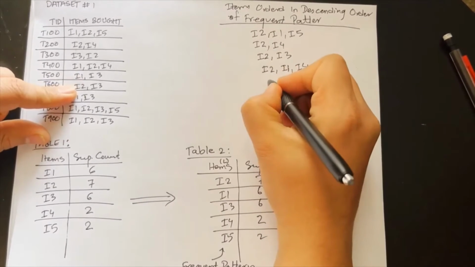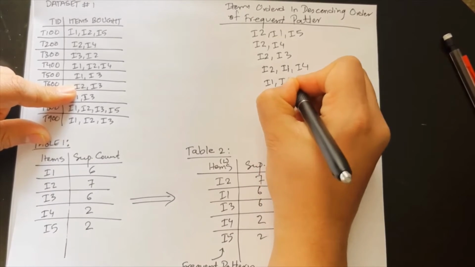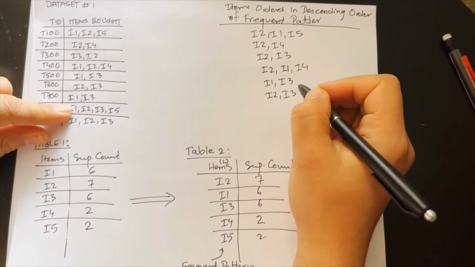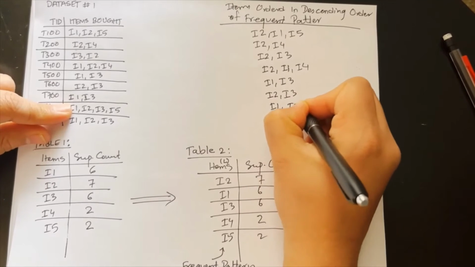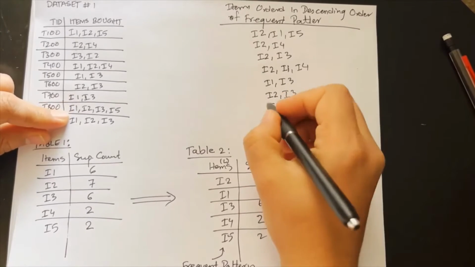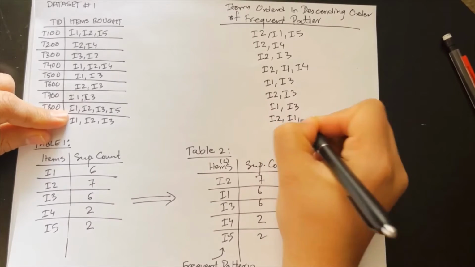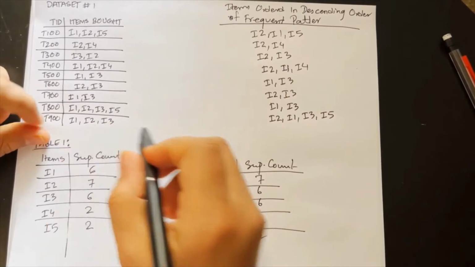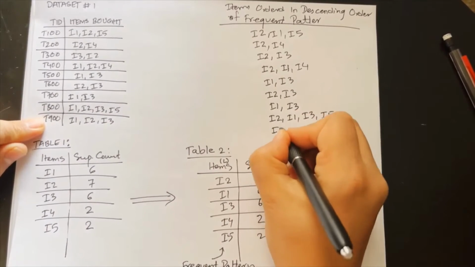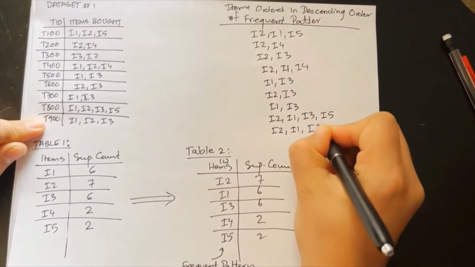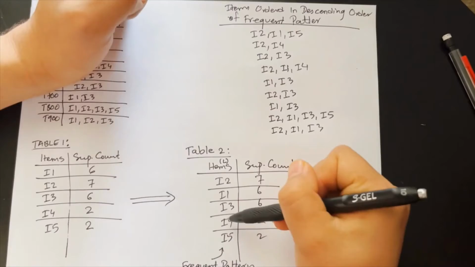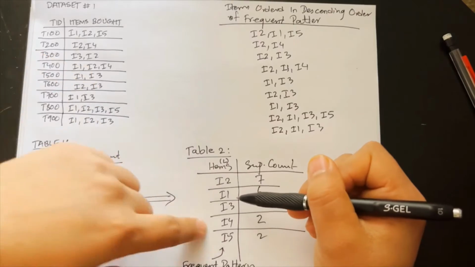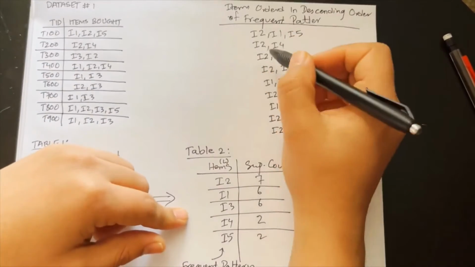In 500, it comes I1 and I3. In 600, it comes I2 and I3. Then in 700, it comes I1 and I3. And then in 800, it comes I2, I1, I3 and then I5, and finally in 900 it comes I2, I1 and I3. Here I have arranged the items in the descending order of this list: first I2, then I1, then I3, then I4 and then I5. That way I have arranged the items here.